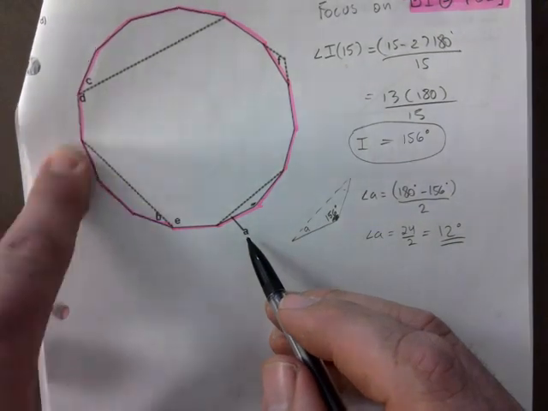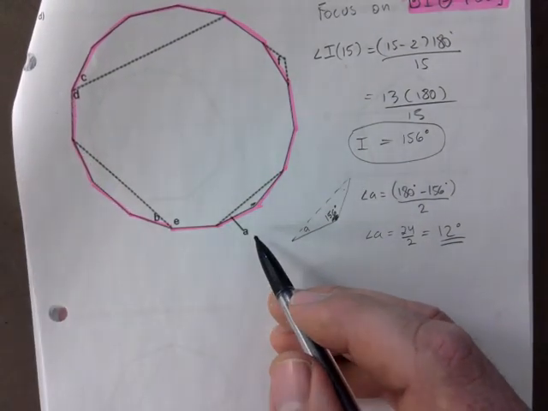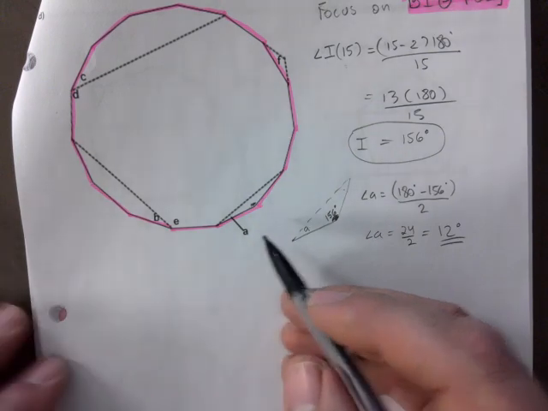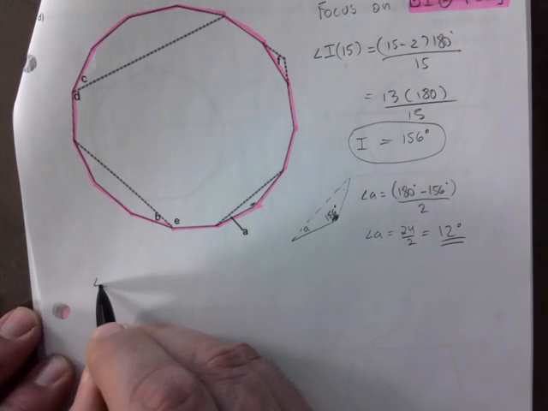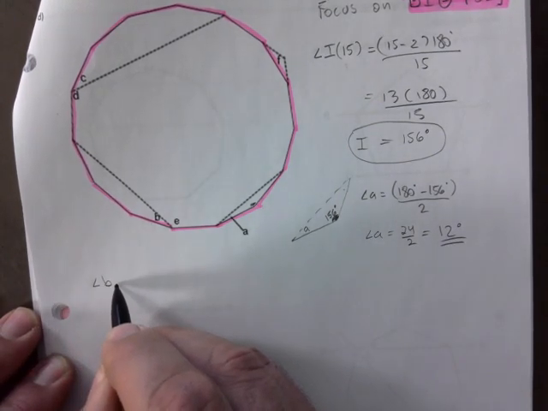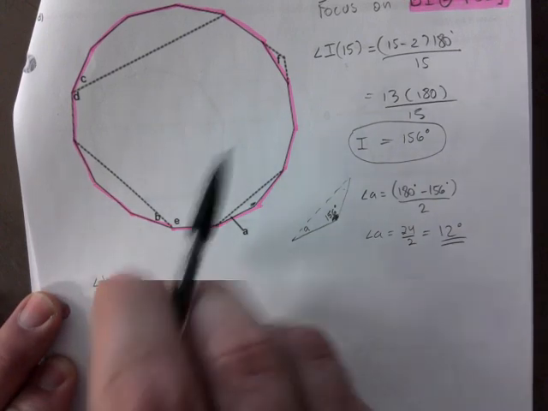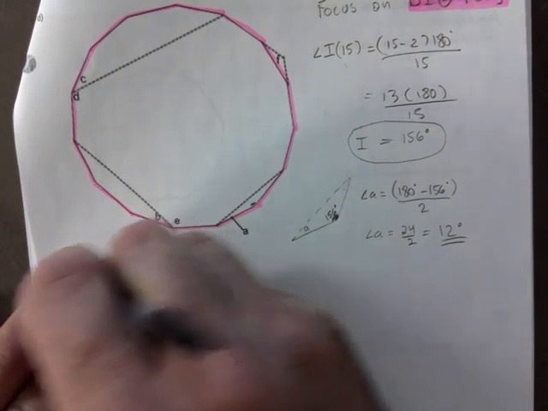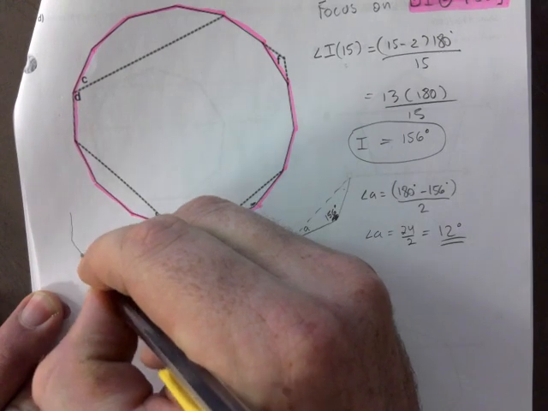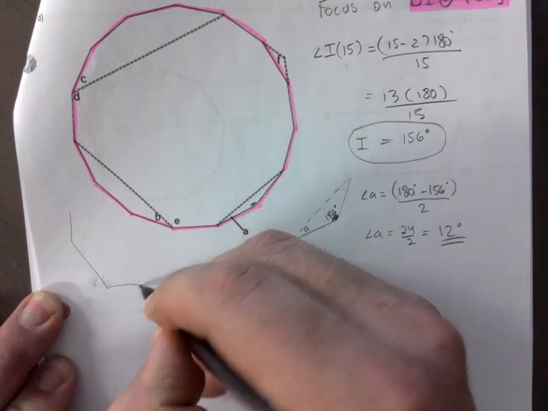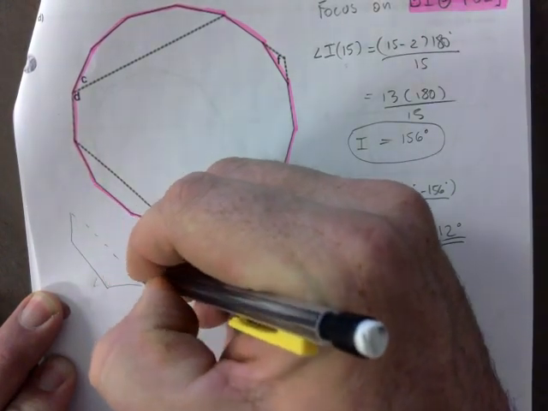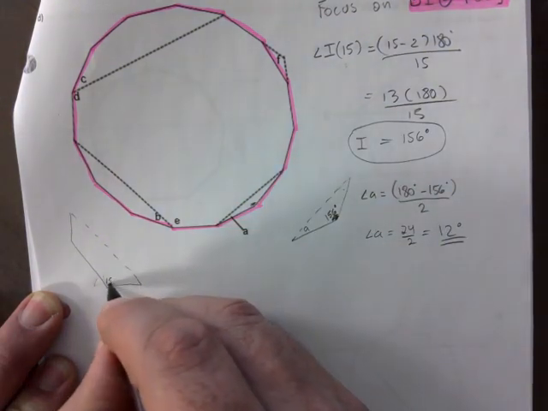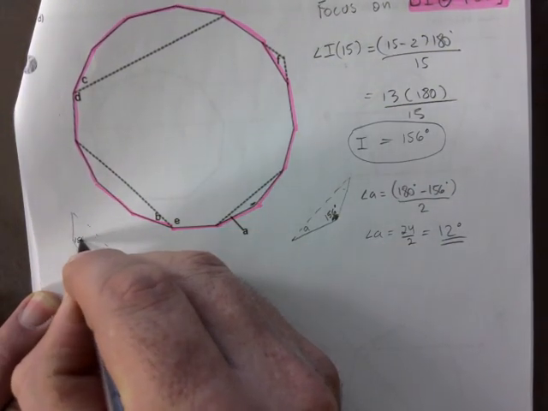Next, I'm going to go to my trapezoid. Do I have to go trapezoid next? No, you don't. Right? So angle B, should I? I'm going to do it just because I can. Okay, so we have... It's not a very nice trapezoid, but so that's 156. That's 156.